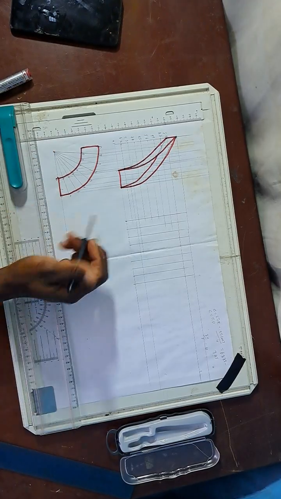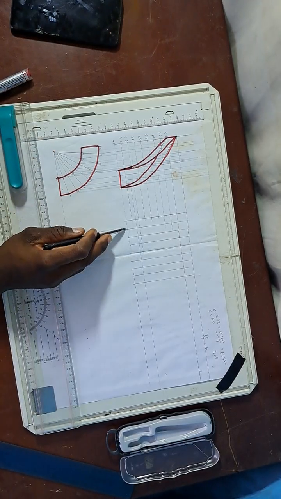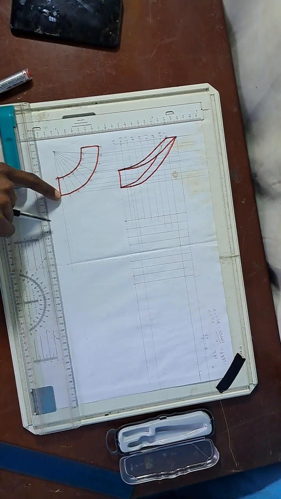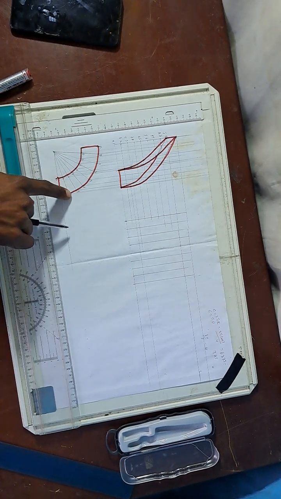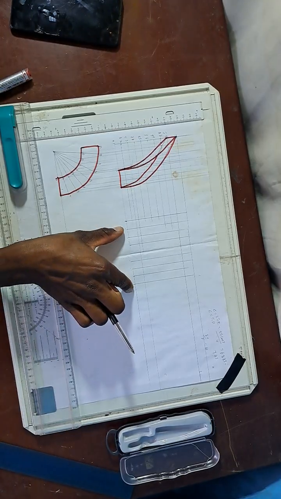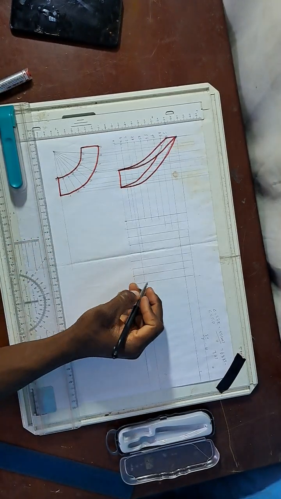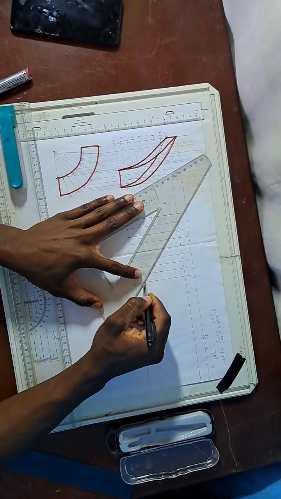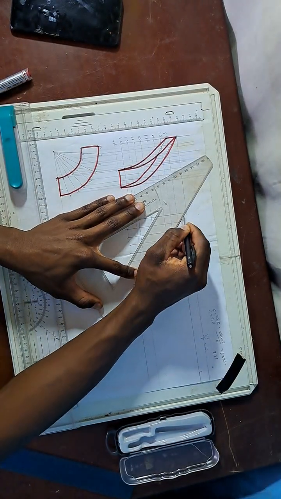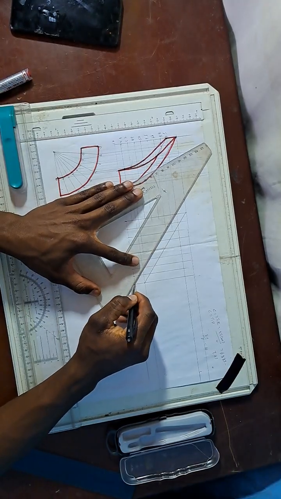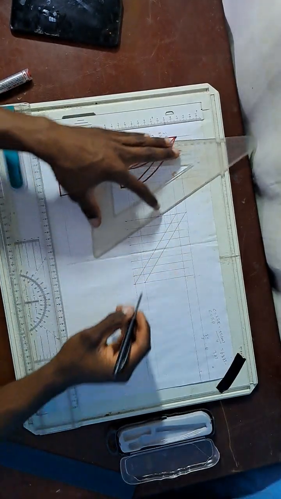So outside the rayas is from 1 up to 9. 1, 2, 3, 4, 5, 6, 7, 8, 9. So it's the distance between 1 and 2, between 2 and 3. You just mark it here to give you the distance of your blade. So this is gonna start here to that side, and here to there.